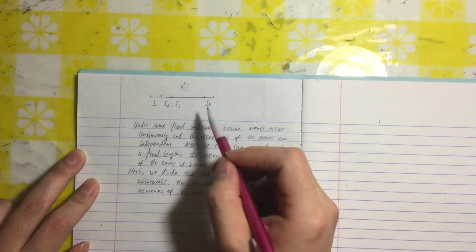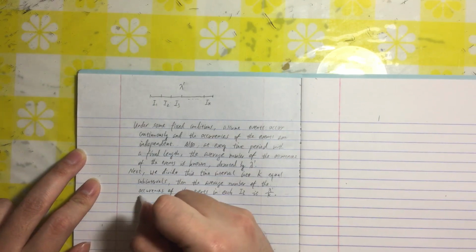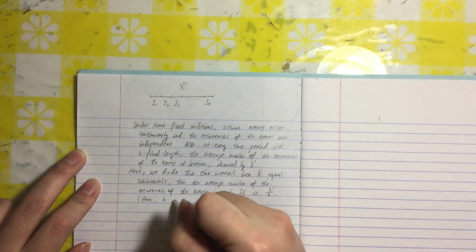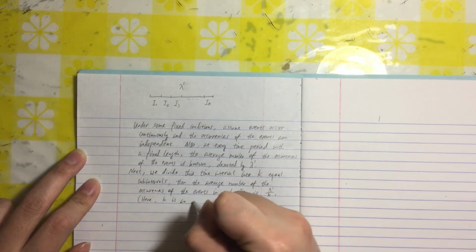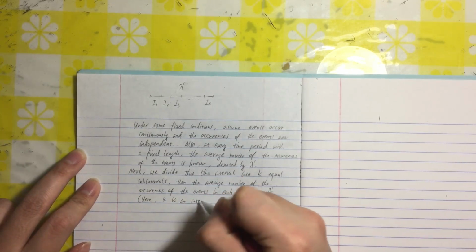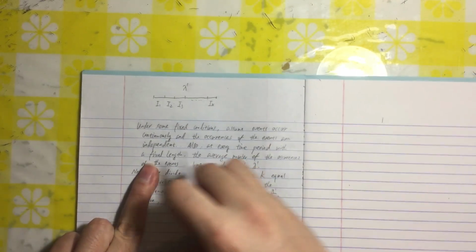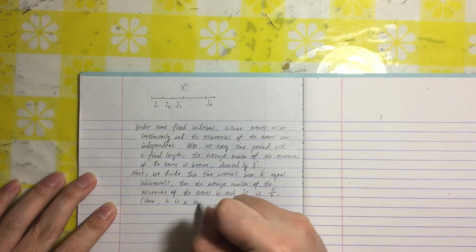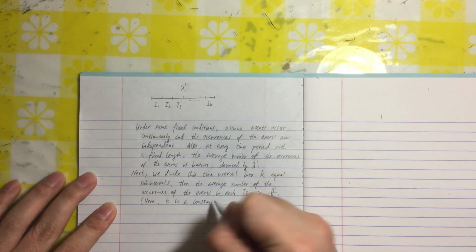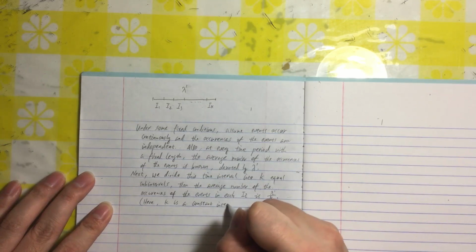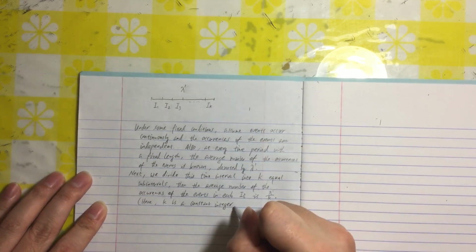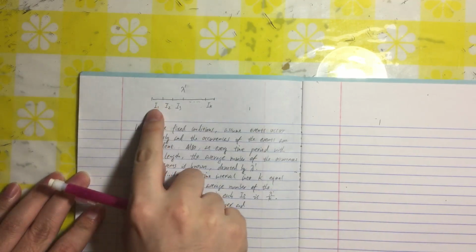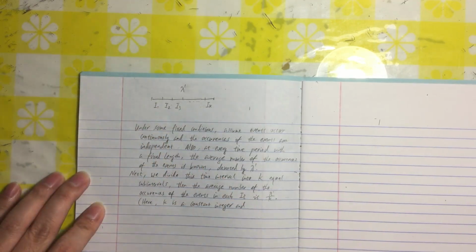Here, k is a constant integer. And also, we try to make each subinterval relatively small.